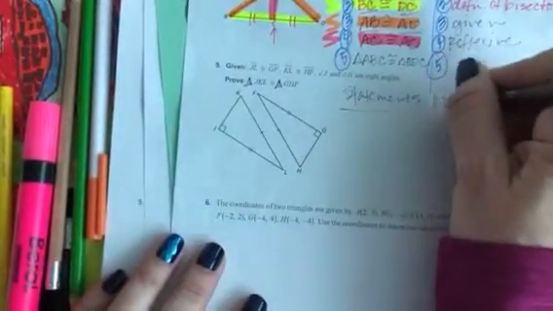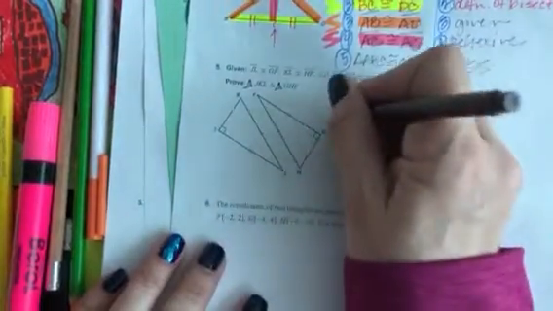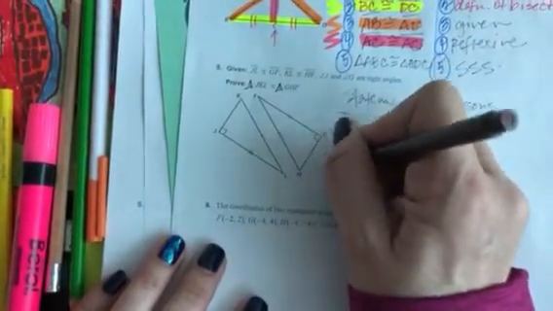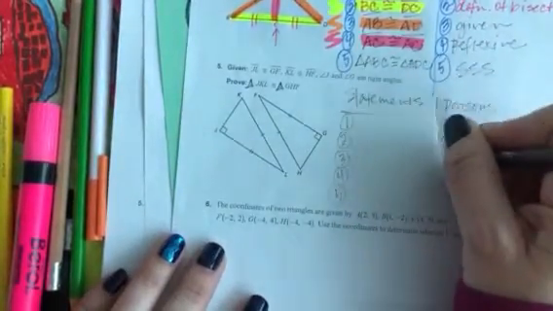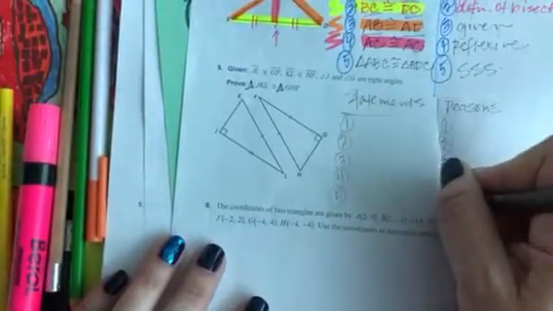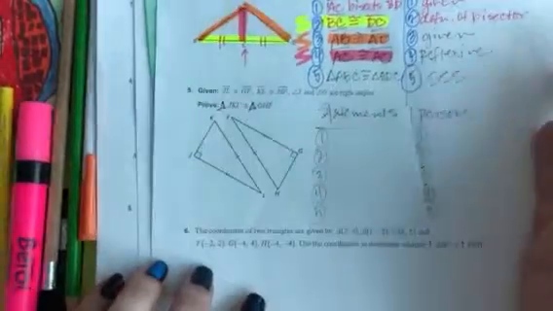Statements and reasons. I did number 5 in 5 parts. This one is the one that could have been done in 4. You guys might have grouped something together that you'll see me separate. We'll see what happens here for this one.